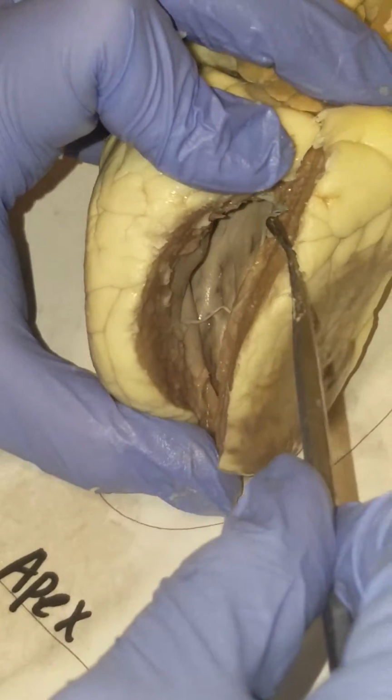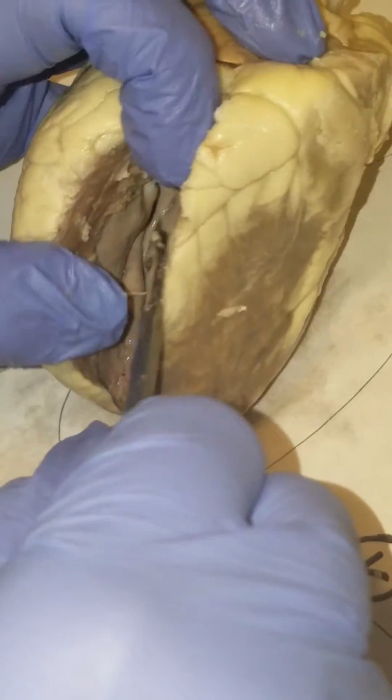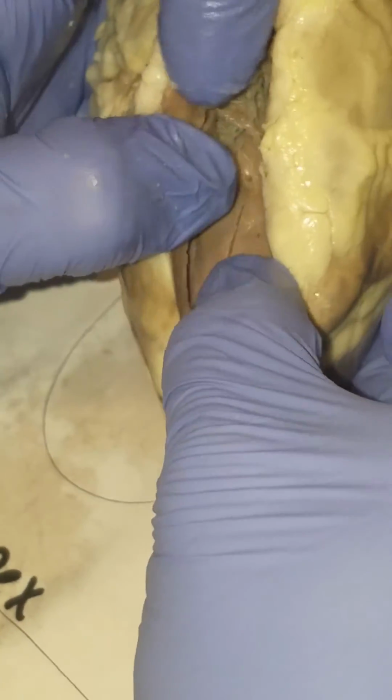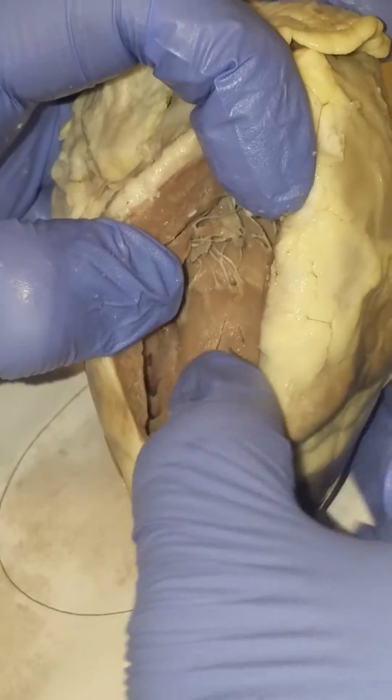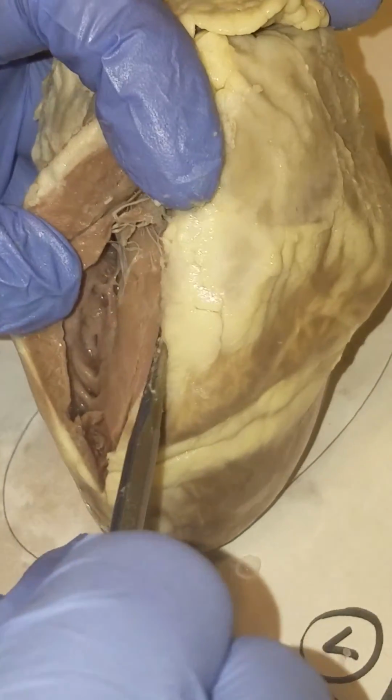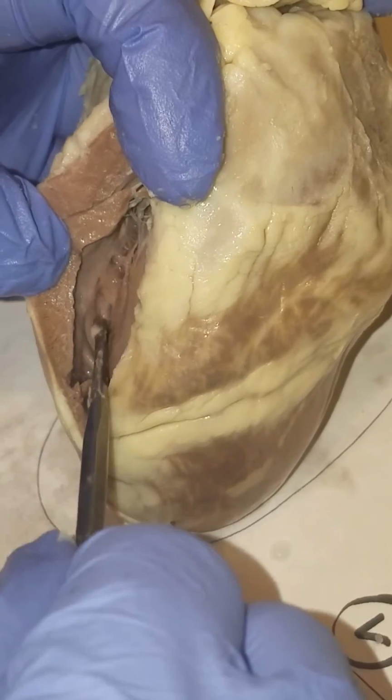The chordae tendineae are like these little hairs. They look like little hairs. Right in there, you see these. And the papillary muscle is the smooth area that you see in here.